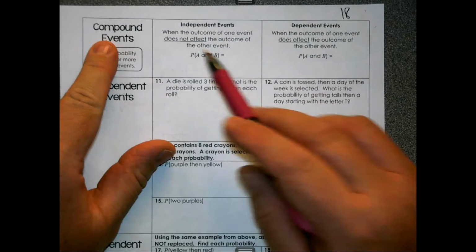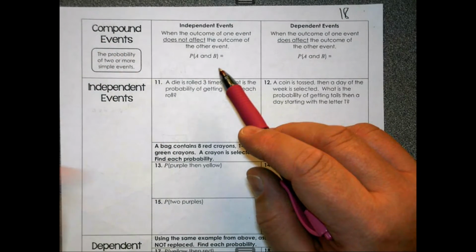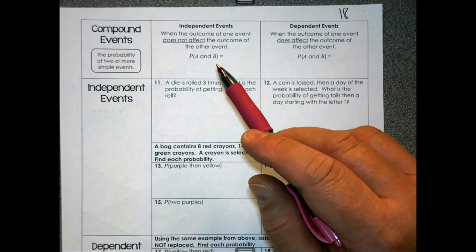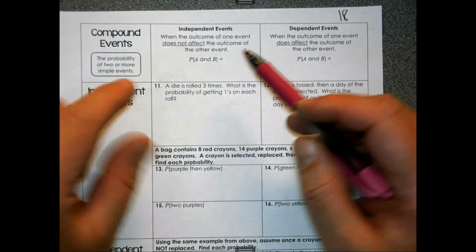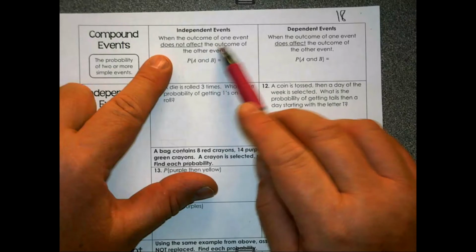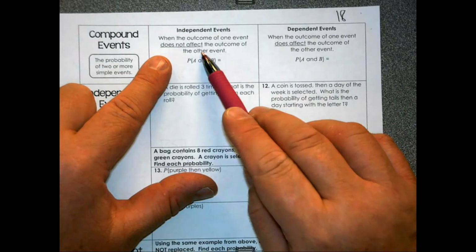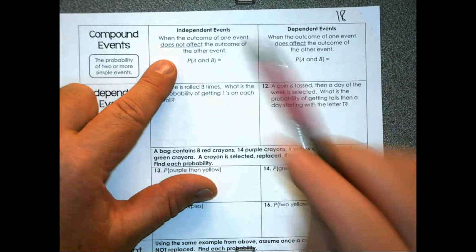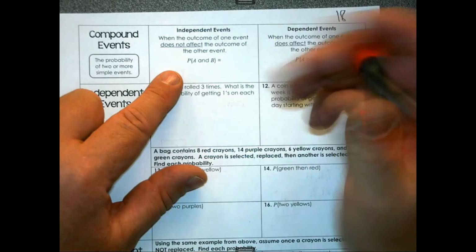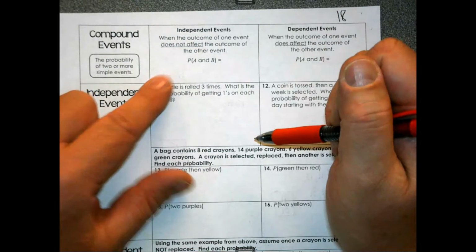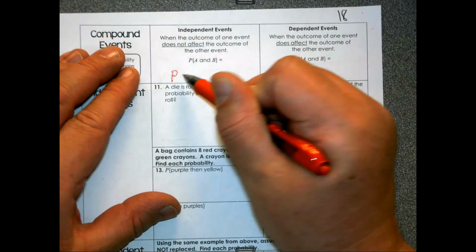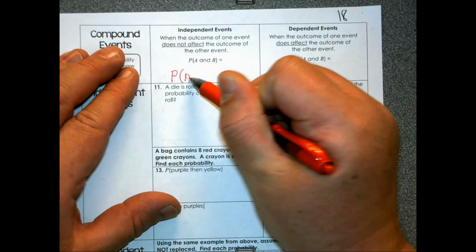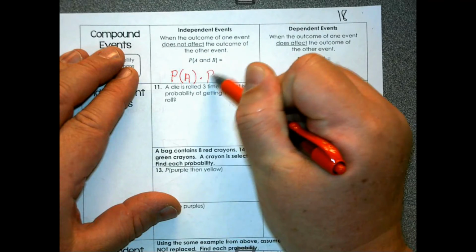They're called compound events. Well, that's why I had to teach you simple events, because this is going to be two of those simple events. When the outcome of one event does not affect the outcome of the other event, I have the probability of A and B. We are just going to multiply these probabilities: the probability of A times the probability of B.